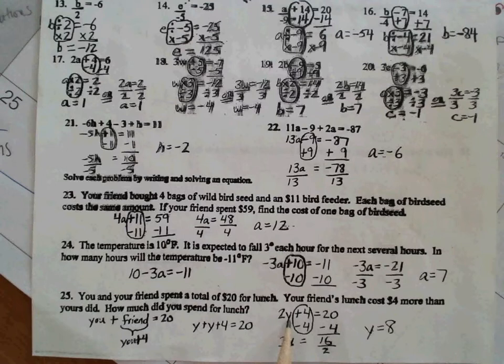And then combine like terms here. So y plus y is 2y, and then bring over the plus 4 equals 20. And now do your equation steps to solve this. Subtract 4 on both sides, then divide by 2 to see 8 is going to be the value that you spent for lunch. So that one's a little tricky, a little hard to set up in equation form, but hopefully some of y'all were able to tackle that and get that correct. If you did, job well done.